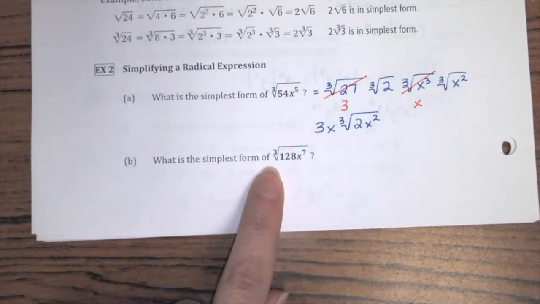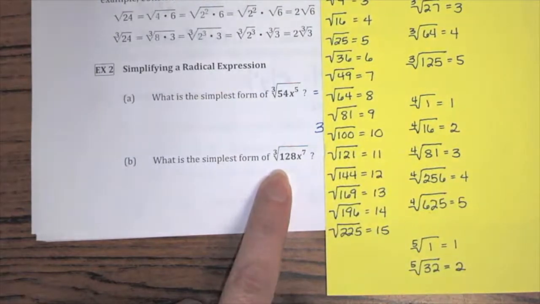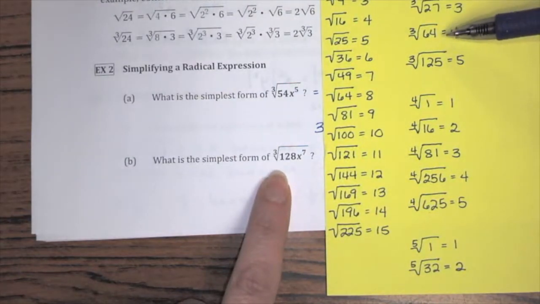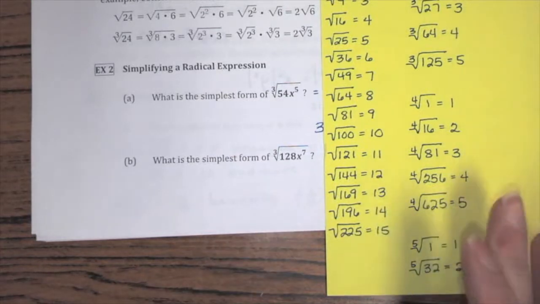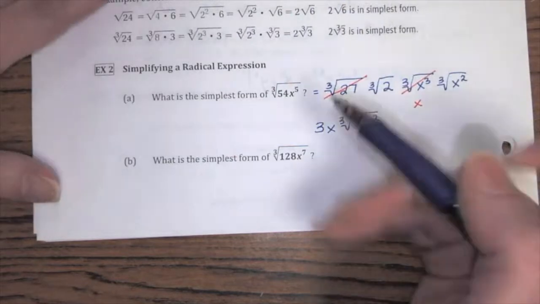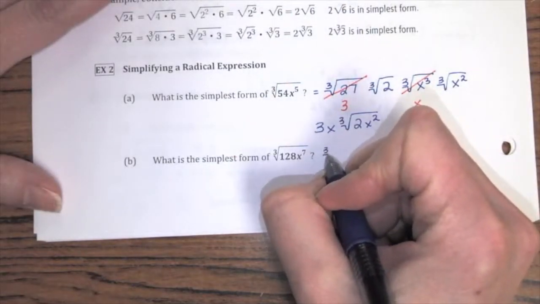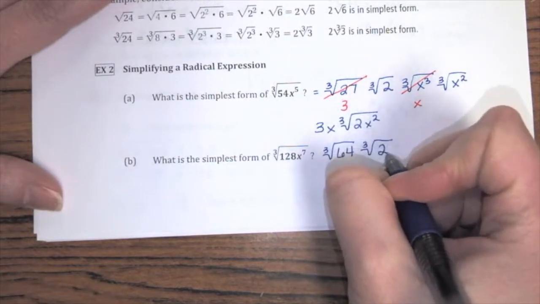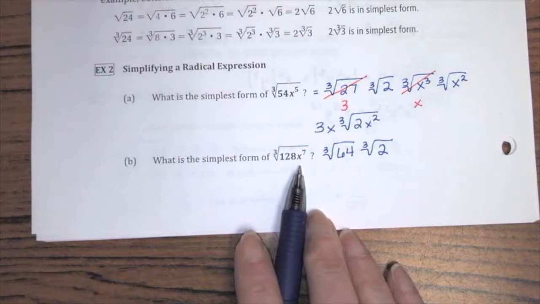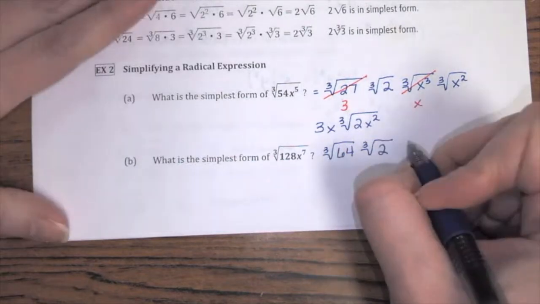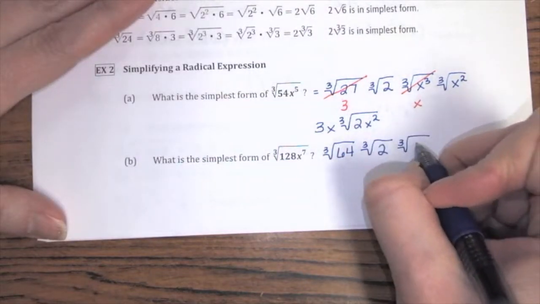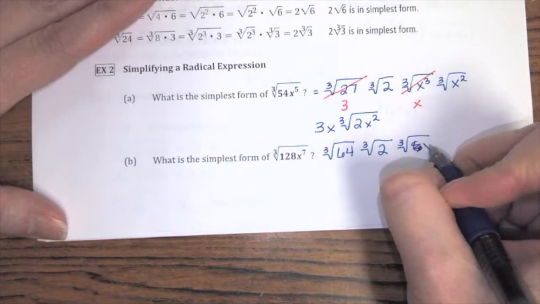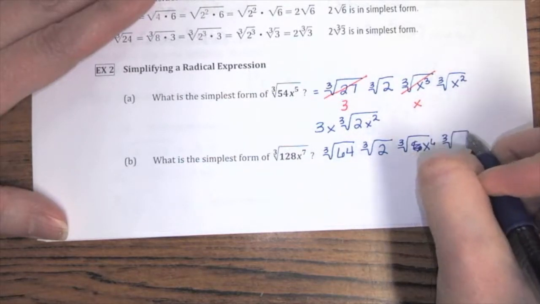Next one. Top of your head, what goes into 128 out of our cube roots? 64 and 2. So we are going to split that out. So I'm going to do cube root 64, cube root of 2. Now, I've got x to the 7th. How many of them could I get out of there? 6 of them. So I'm going to separate, and I'm going to do the cube root of x to the 6th, and the cube root of the very last x.